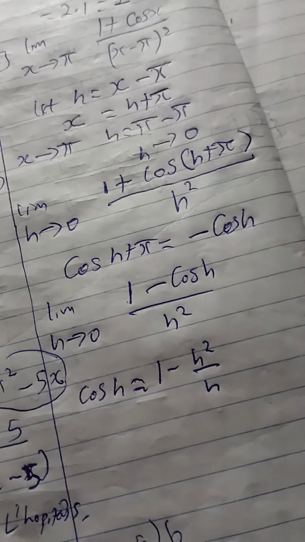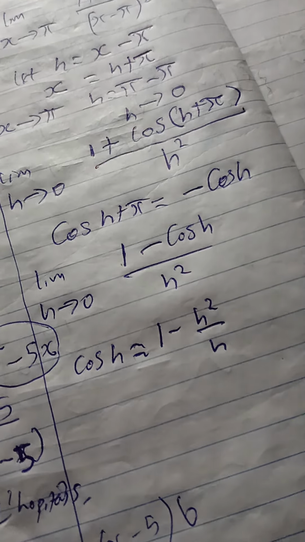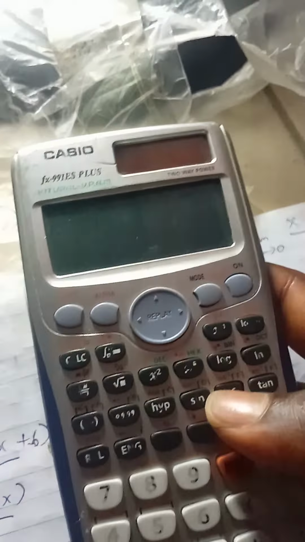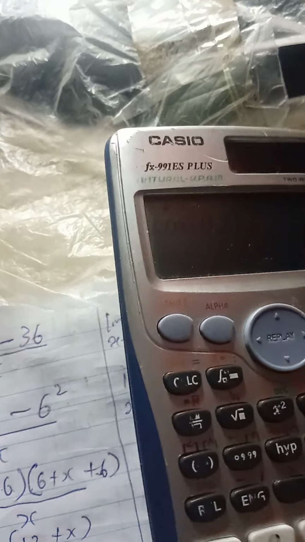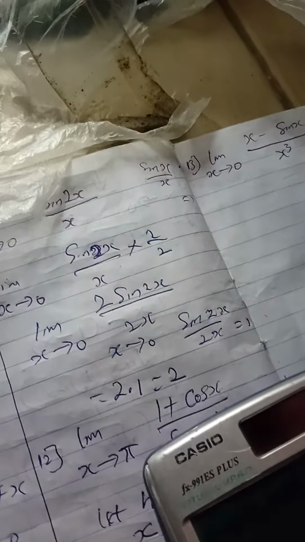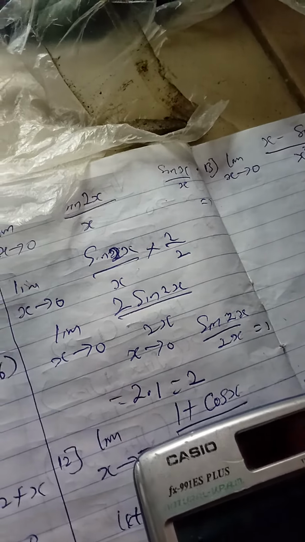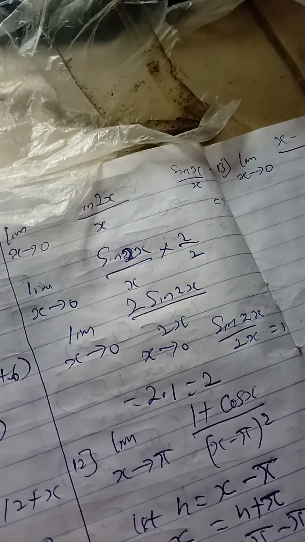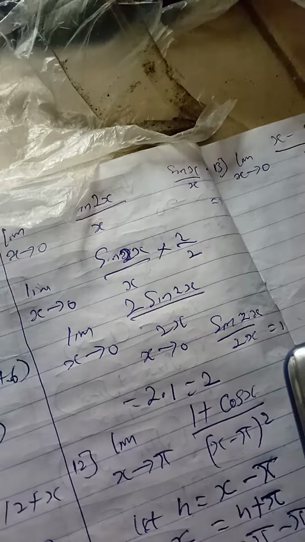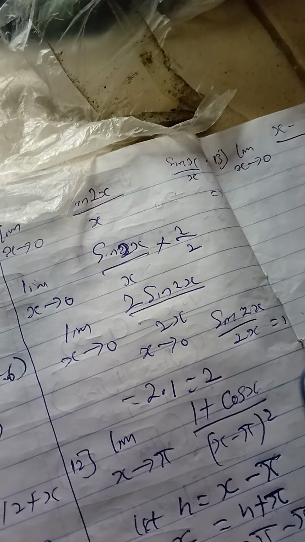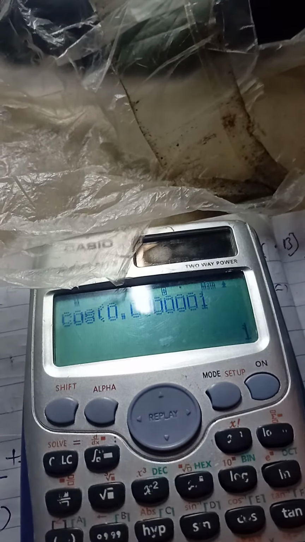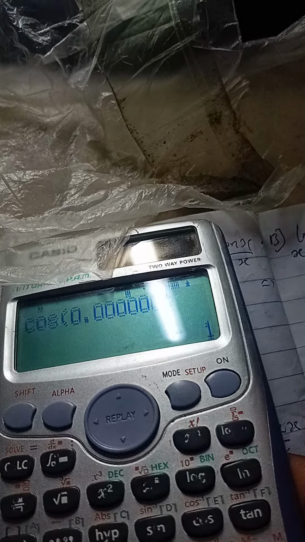So let's say my h is 0.0000001. Cos of 0.0000001, that gives me 1. Are we together? See, cos 0.0000001, the calculator says it's 1.